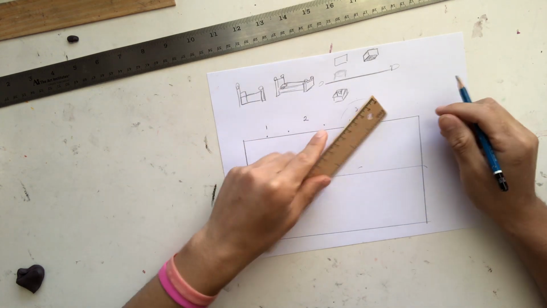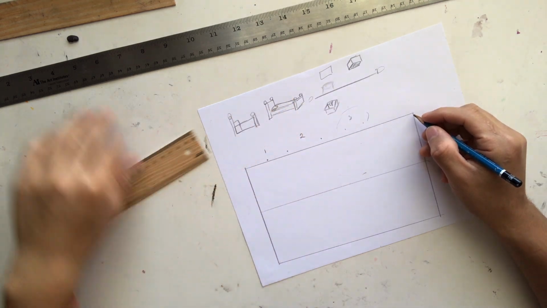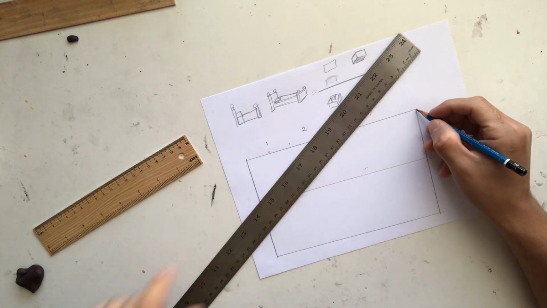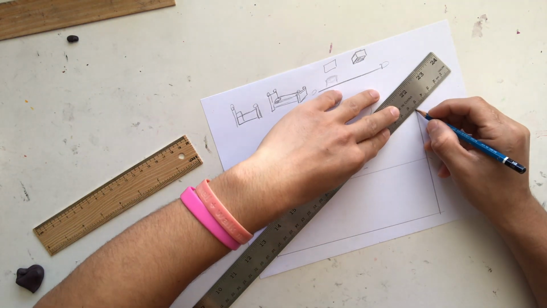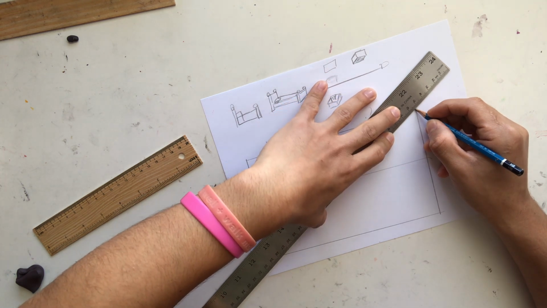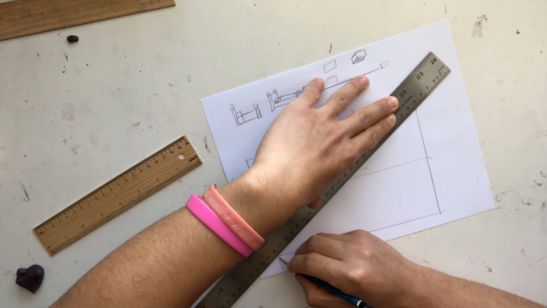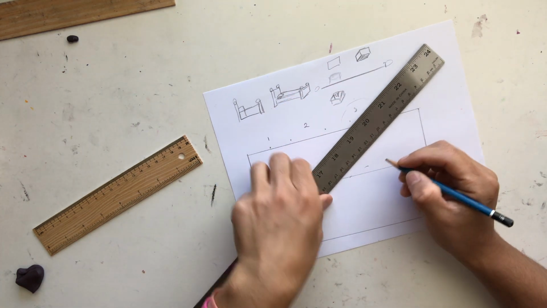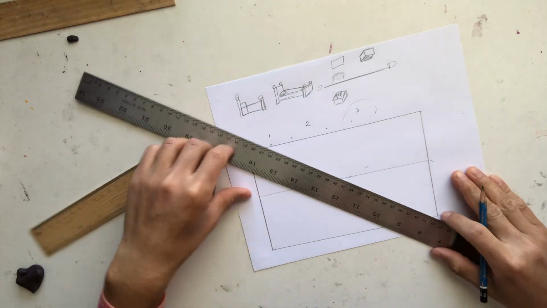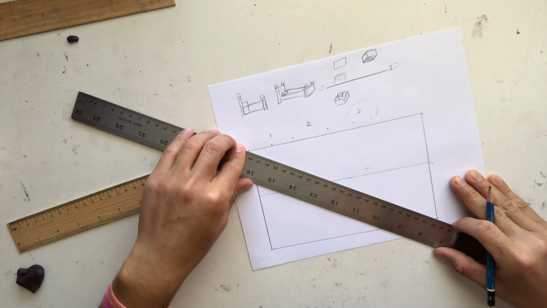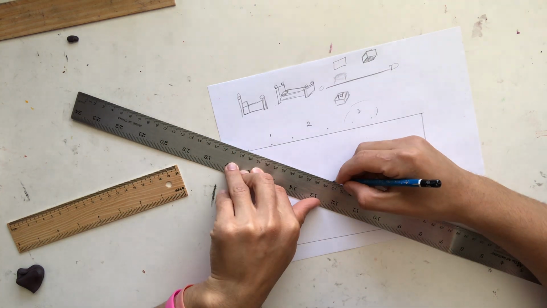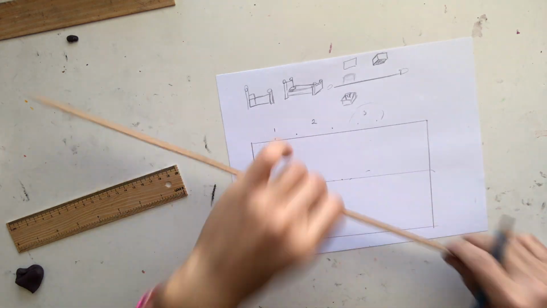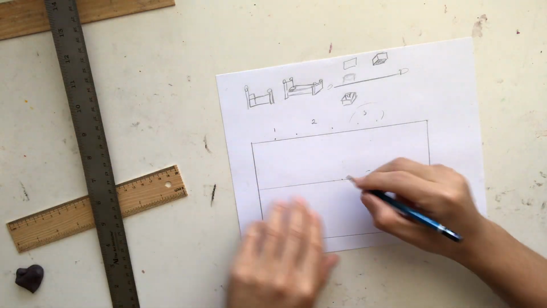The first one that we're going to be doing, at least. There's center.